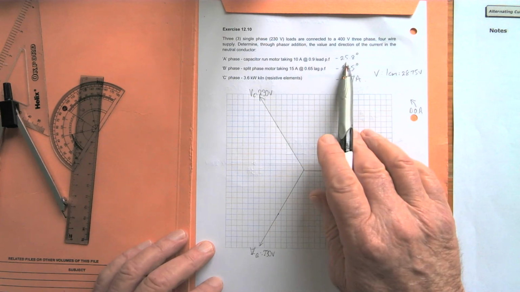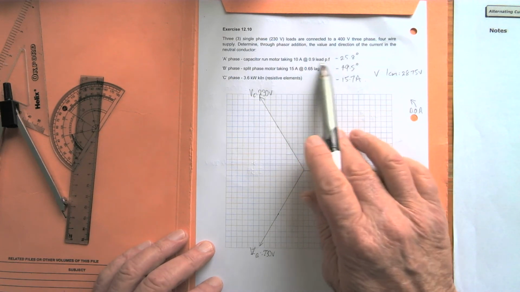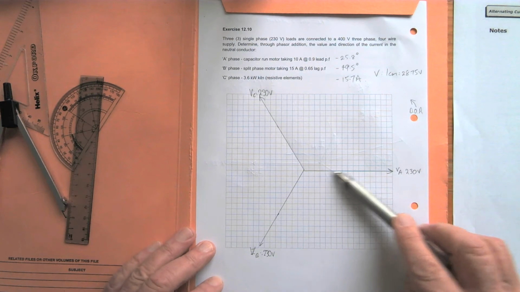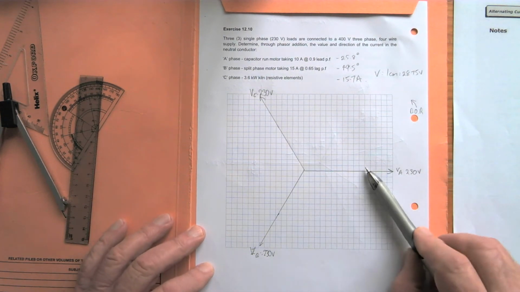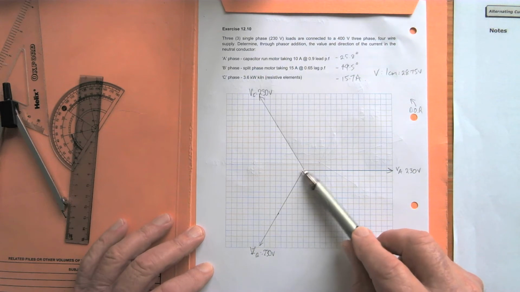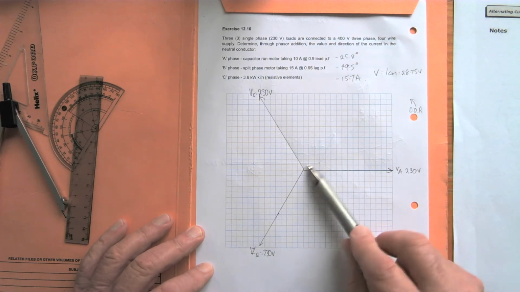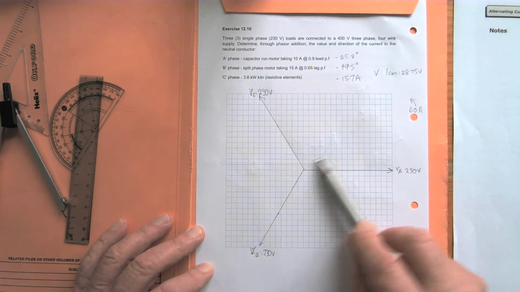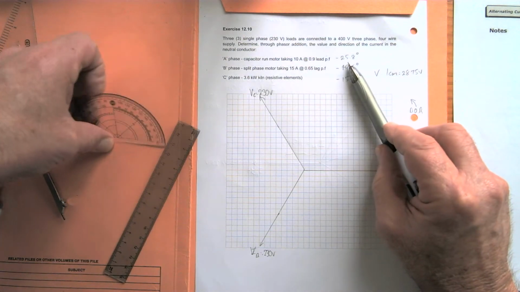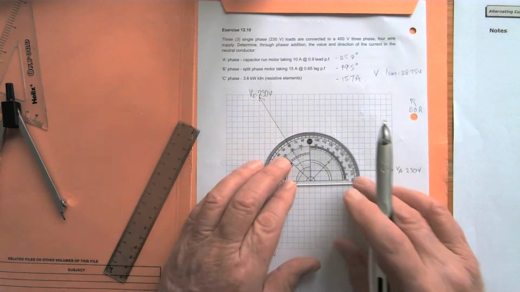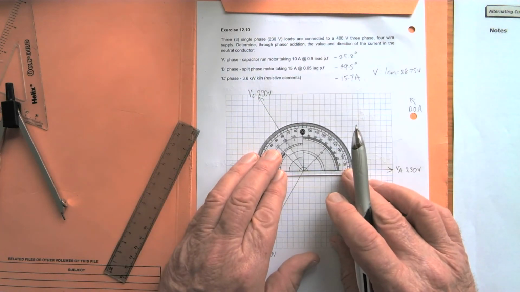10 amps on a 25.8 leading power factor. So there's our horizontal reference for the phasor in an anti-clockwise rotation. If the current is leading, it's going to be up in this sector in reference to your A phase voltage. So it's leading by 25.8 degrees. So we'll plot that one in.